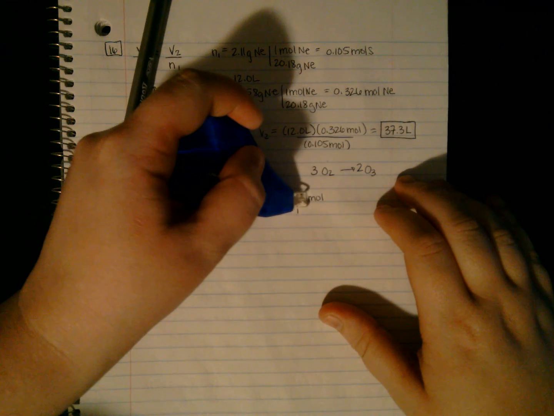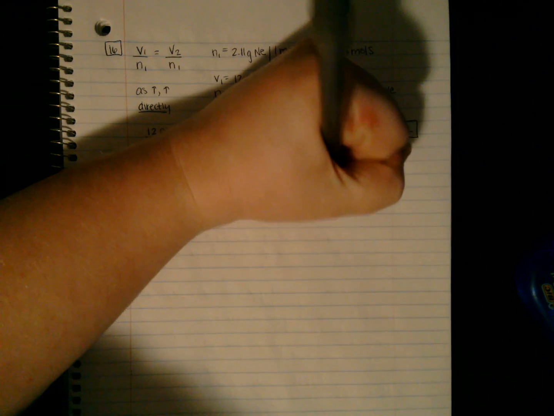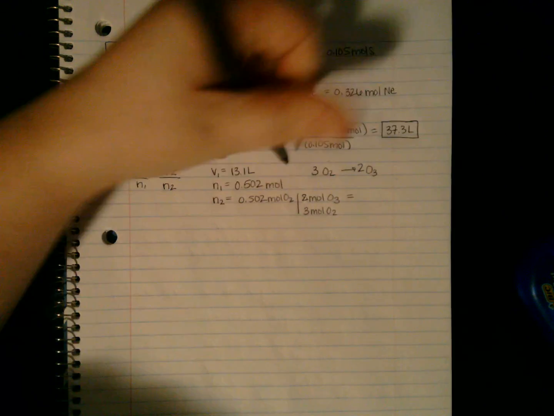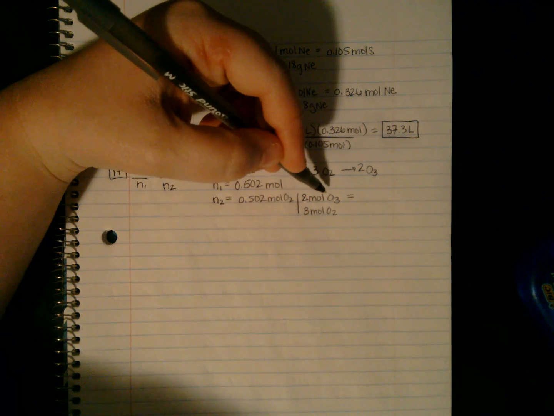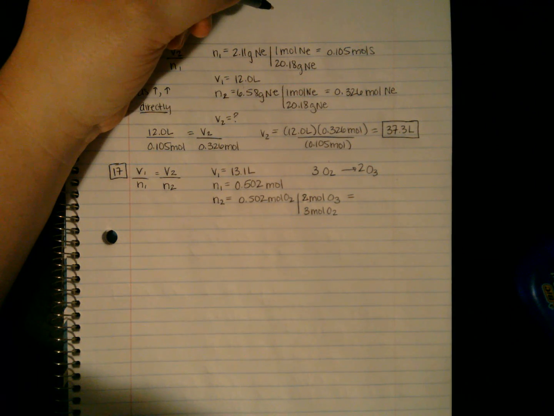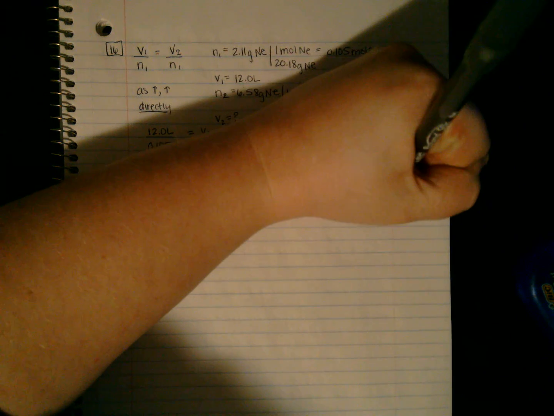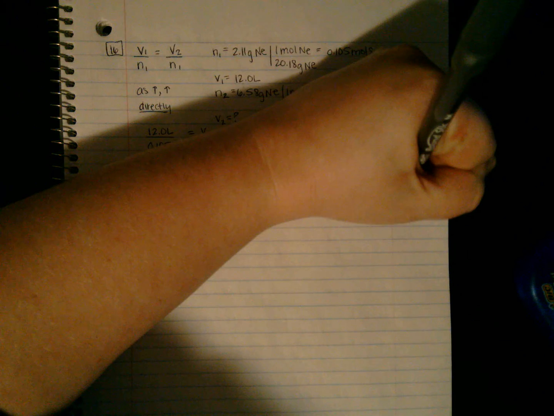We know that there are 2 moles of ozone produced for every 3 moles of oxygen gas reacted. We're saying all of that oxygen is converted to ozone, right? So we have 0.335 moles of ozone.